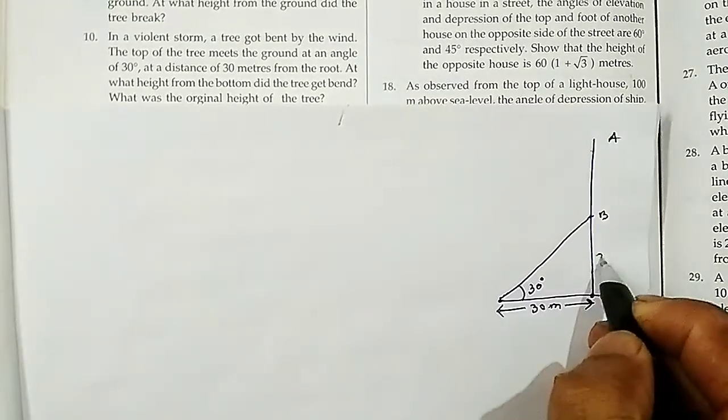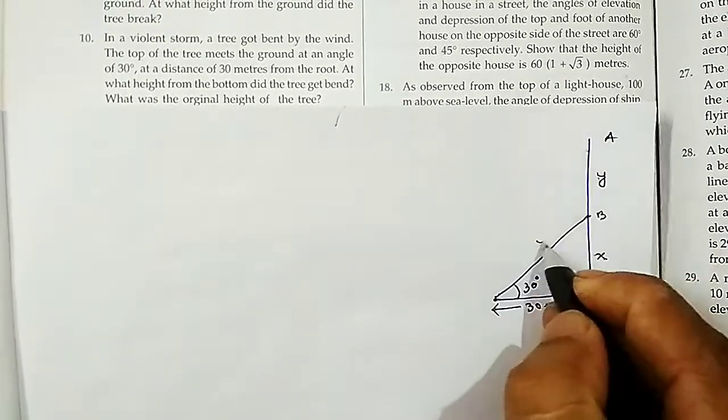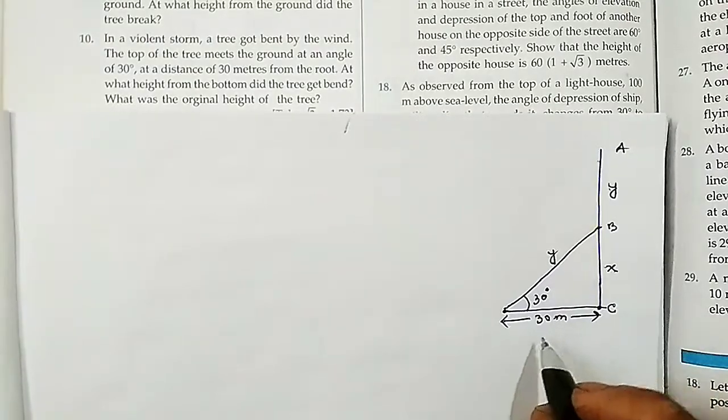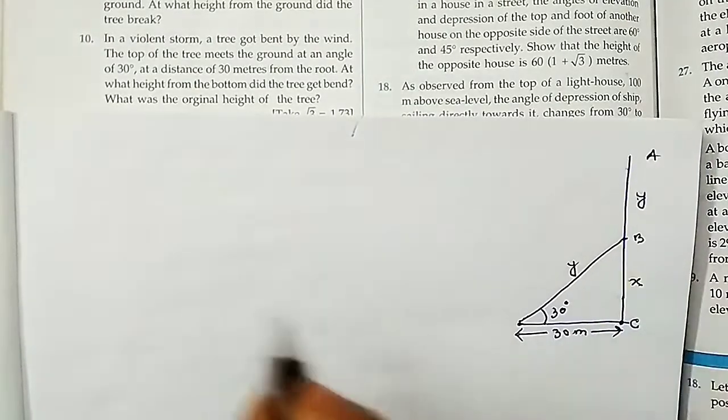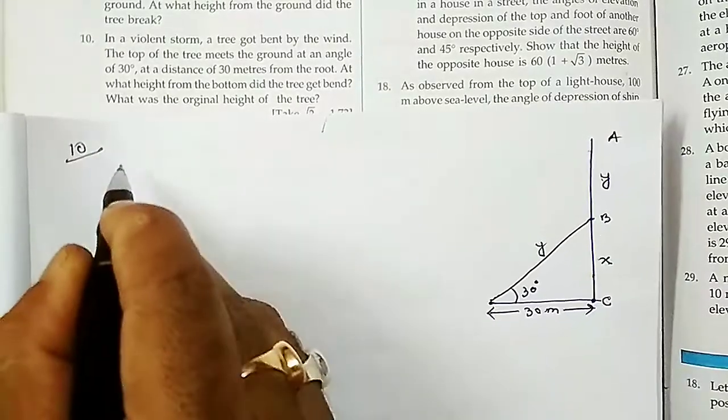Let this part be x, this part be y, and since this is y, this also will be y. Here the angle is 30 and this distance is 30 meter. So since AC is representing the tree, we can write here, this is question number 10.